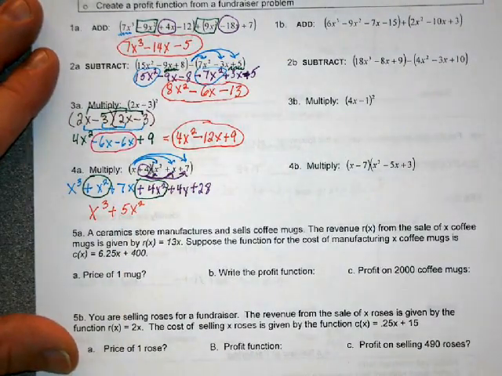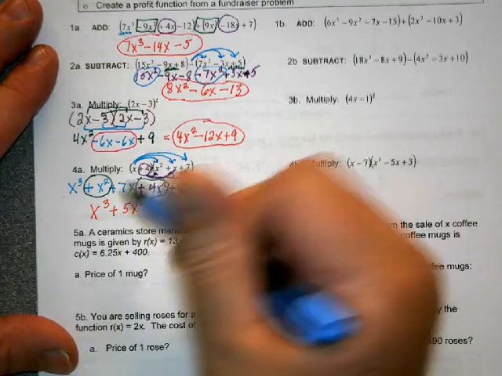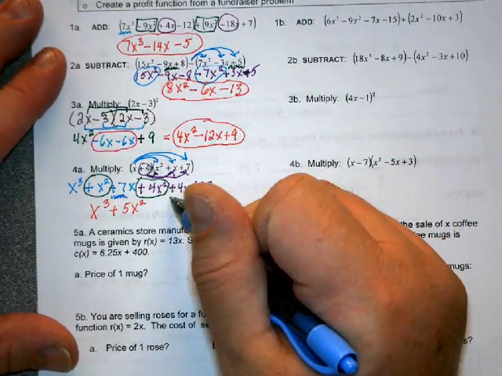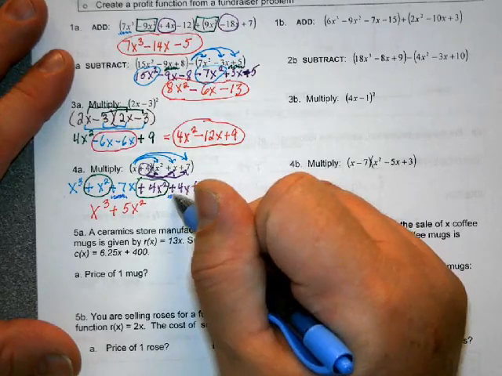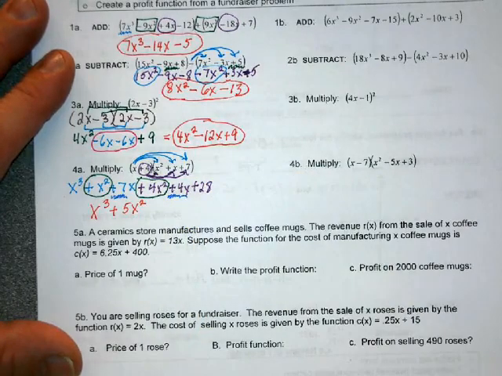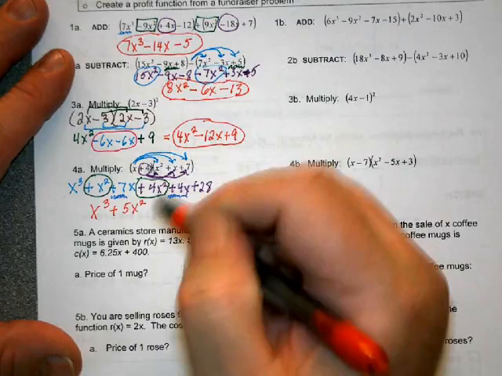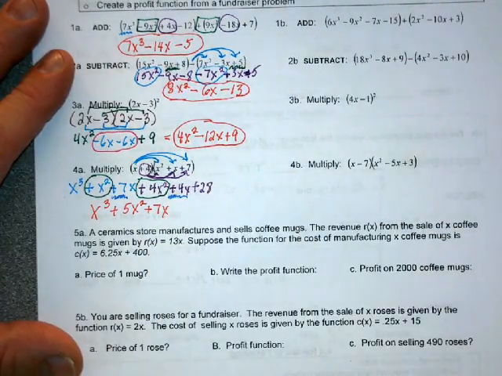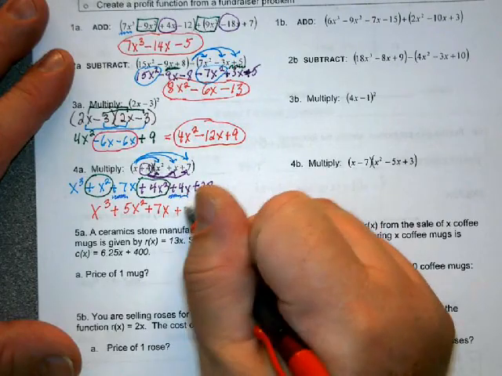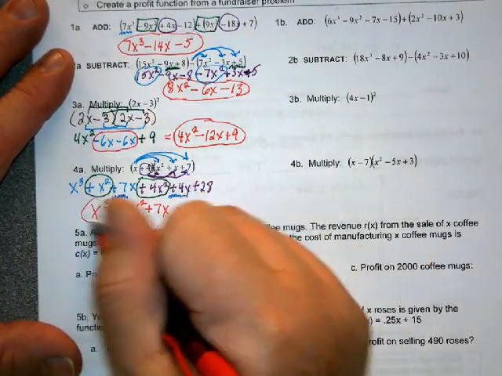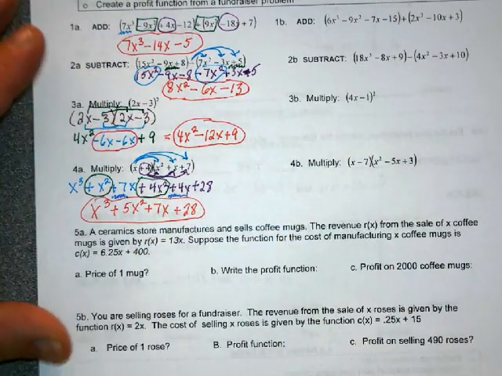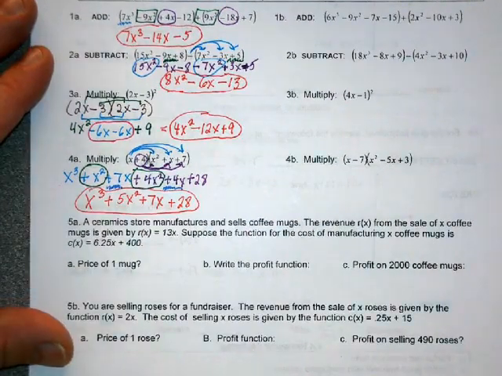And then, let's see, we got a plus 7x and a 4x is 11x. And then I have that plus 28. Wait, question mark. Yeah, what? The 7x? Why is it 7x?